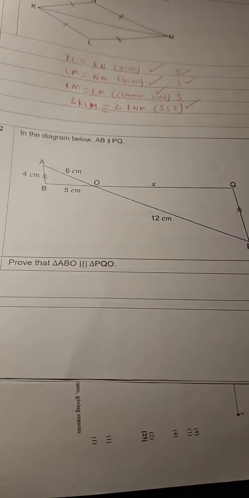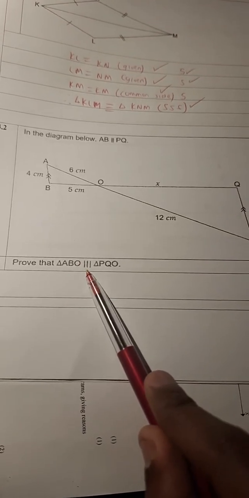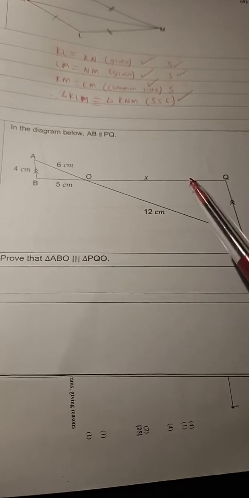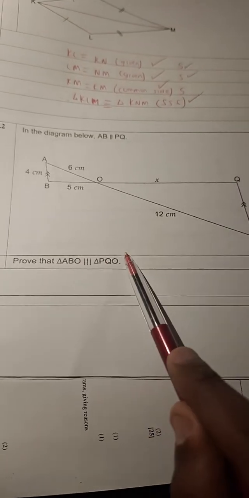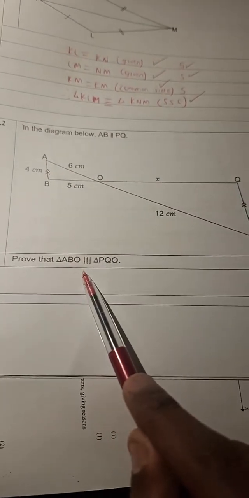Now, can I prove that the triangles are similar using the sides? That's my question to the people that are listening. Do I have enough information to use the sides of the triangle to prove that these two triangles are similar?